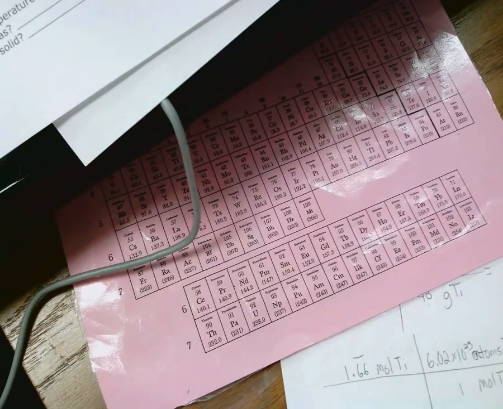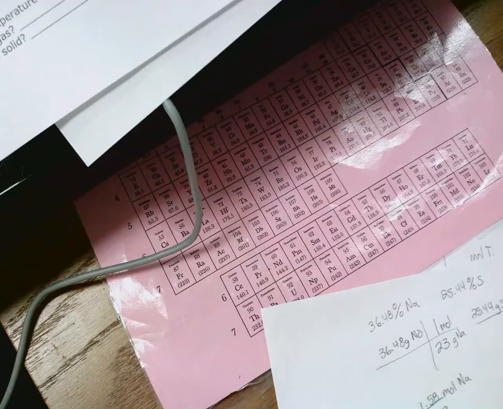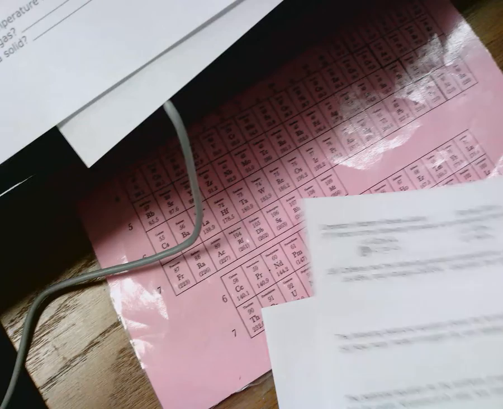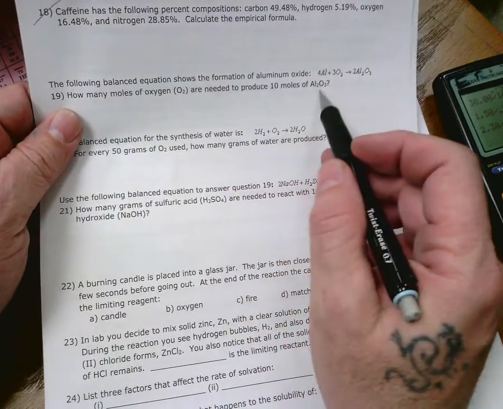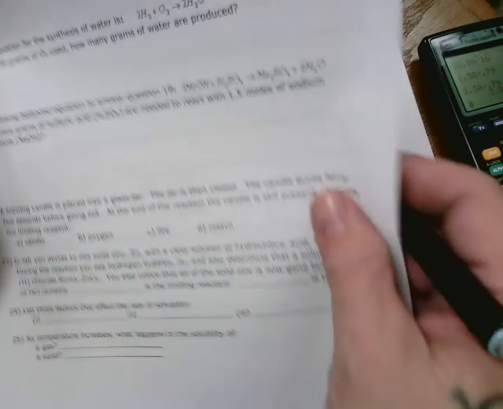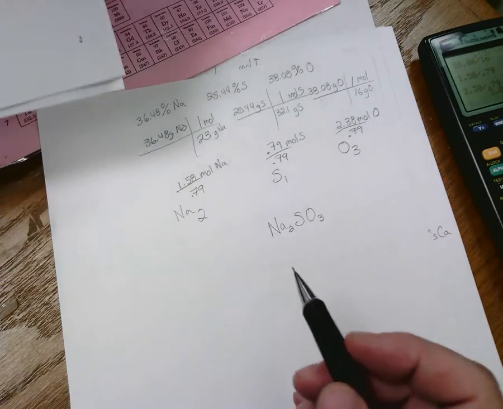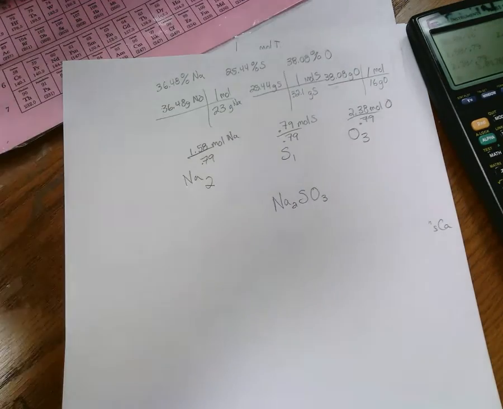Where is everything? All right. So we've done 17, we've done 18, 19. So 19: How many moles of oxygen are needed to produce 10 moles of Al2O3? Now we need some boxes. All right. Let's see, okay, I'm going to do a different problem here.